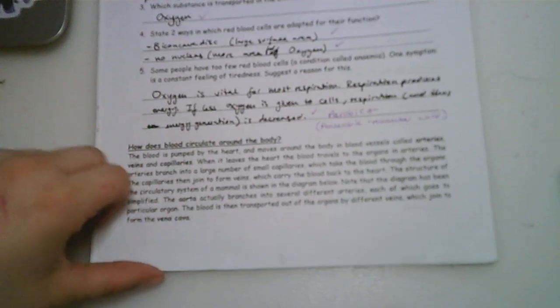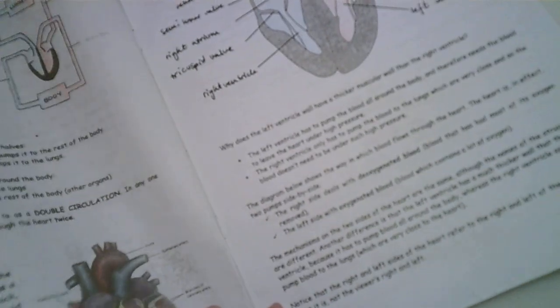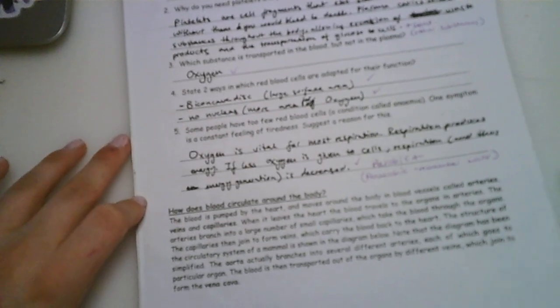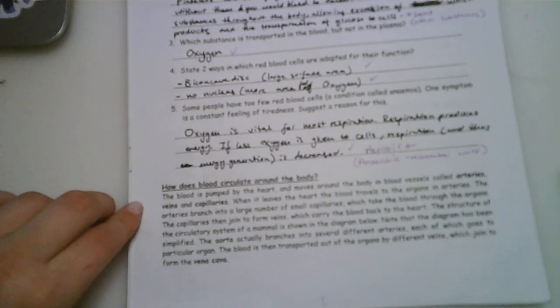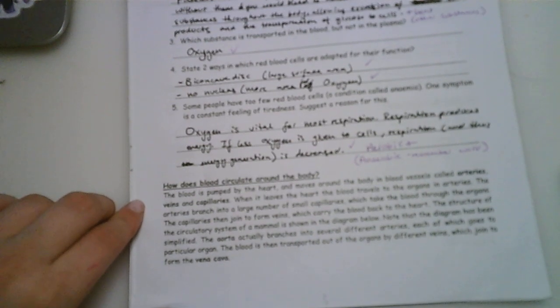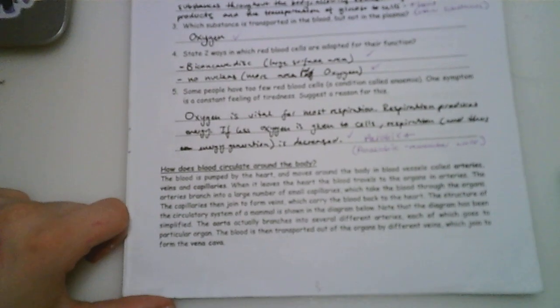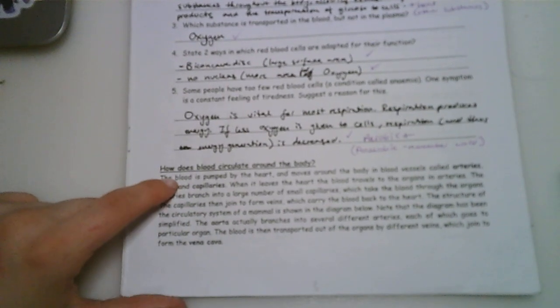The structure of the circulatory system of a mammal is shown in the diagram below, and you need to know that the diagram has been simplified. The aorta actually branches into several different arteries, each of which goes to a particular organ. The blood is then transported out of the organs by different veins, which join to form the vena cava.